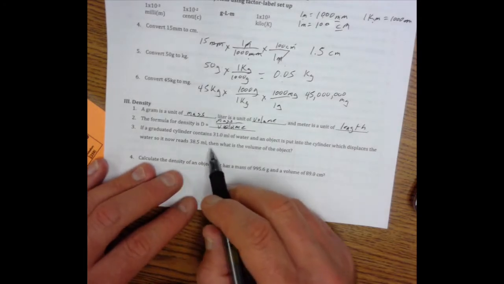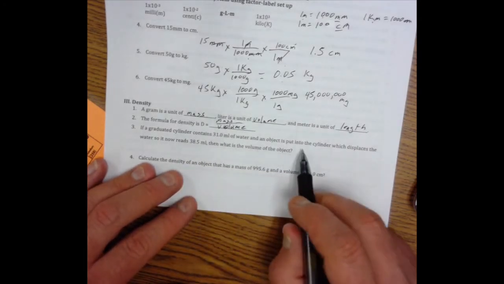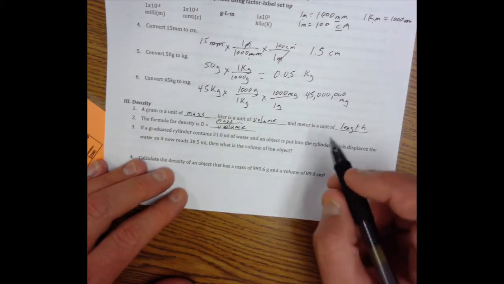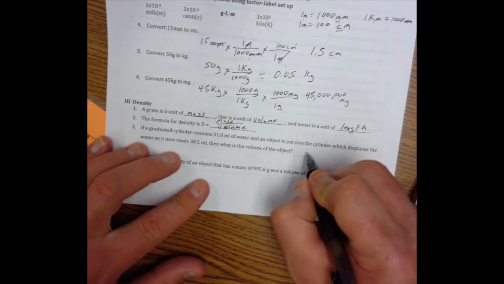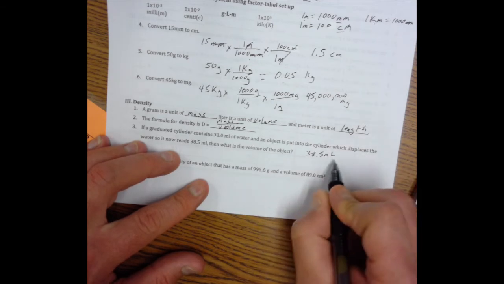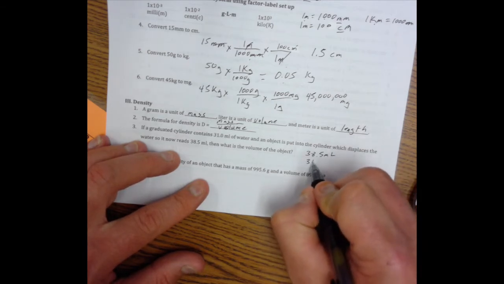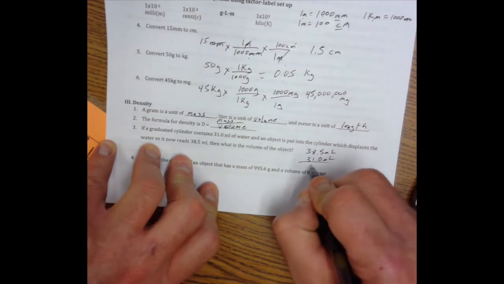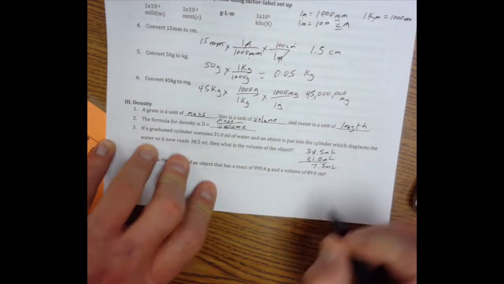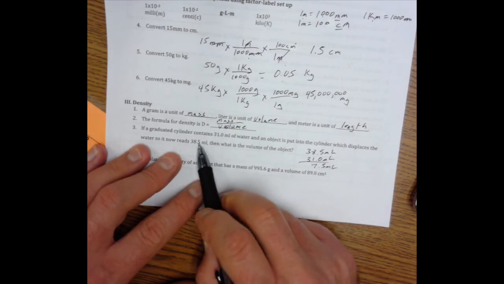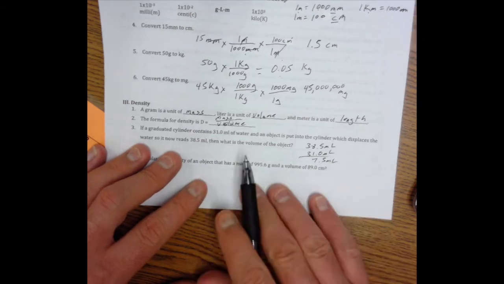If a graduated cylinder contains 31 milliliters of water and an object is put into that cylinder which displaces the water, it now reads 38.5 milliliters, then what is the volume of the object? Well, we take the 38.5 milliliters and we subtract 31.0 milliliters. So, 38.5 minus 31. It's 7.5 milliliters. That object was placed into 31 milliliters of water and boosted the volume up to 38.5. So that is the difference between those.